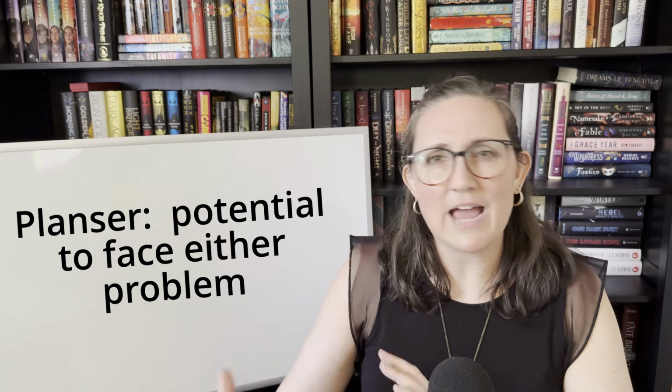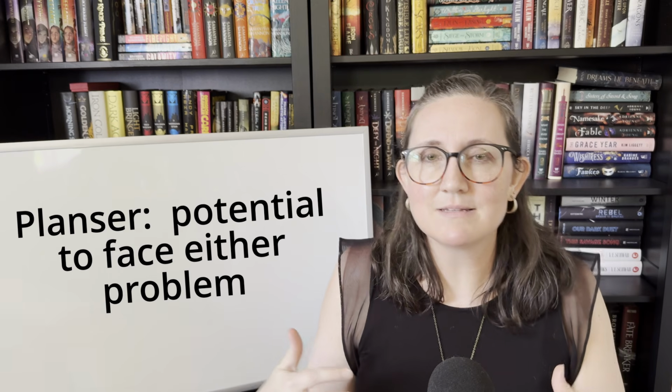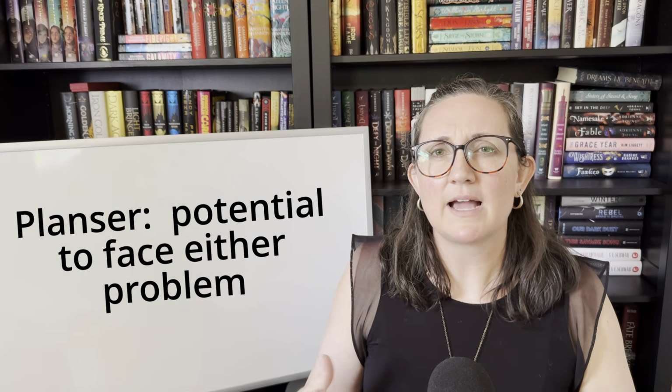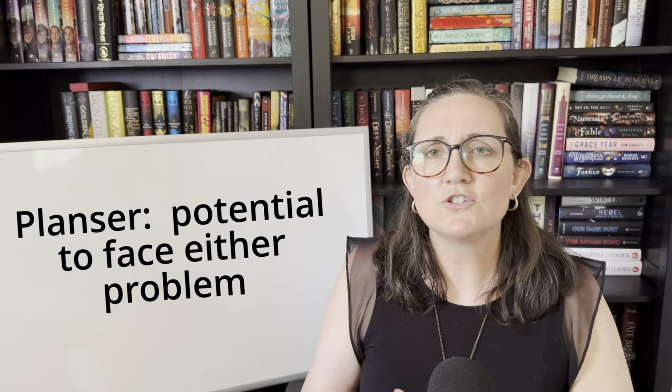And then someone like a plantser, they can find themselves facing either of those problems. If they've planned too much, maybe some of that excitement is gone because they thought too much about it. But if they don't do enough thinking, then they find themselves stuck and they have to take a step back and plan out their next few steps. So as you can see, there are benefits and downsides to both, but there's no wrong way to write your novel. There will be people who will tell you, you absolutely must plot your book. And I do want to say, as someone who is a plotter, that is not true. It just means that you will have to find a way to make sure that everything is seamless.